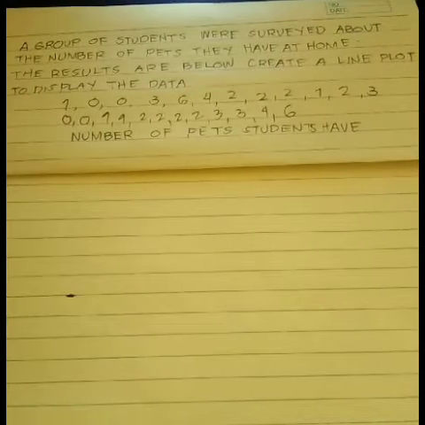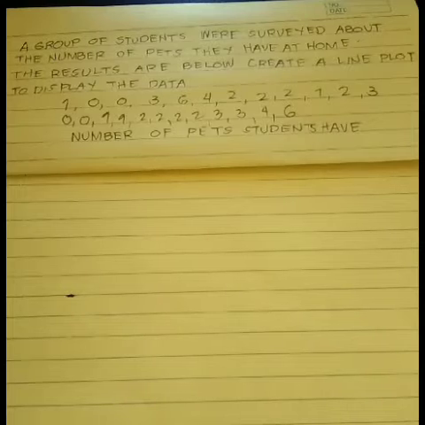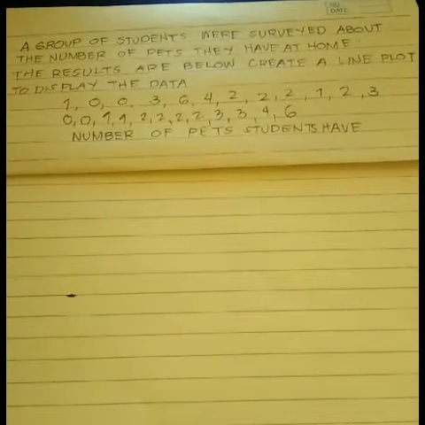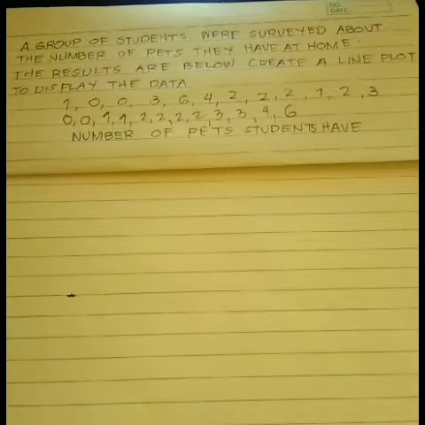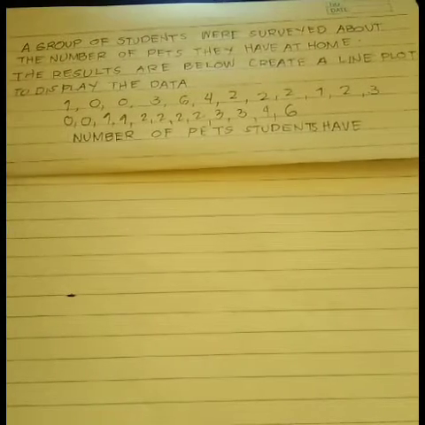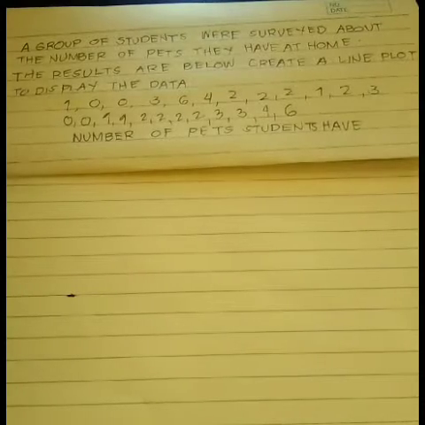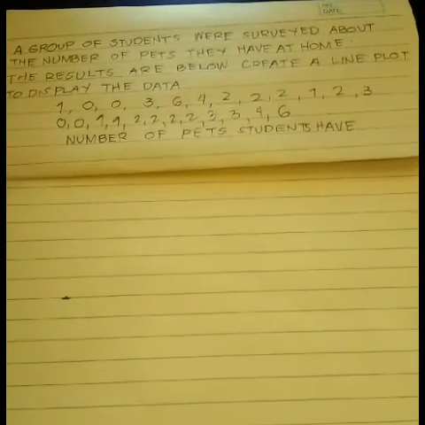A group of students were surveyed about the number of pets they have at home. The results are below. Create a line plot to display the data. So ito yung data natin. Yung 1, 0, 0, 3, 6, 4, 2, 2, 2, 1, 2, 3.